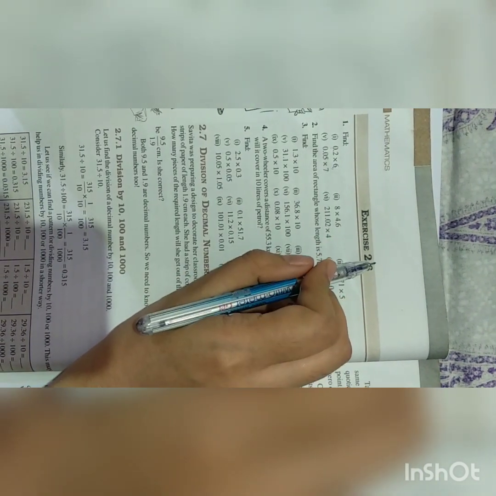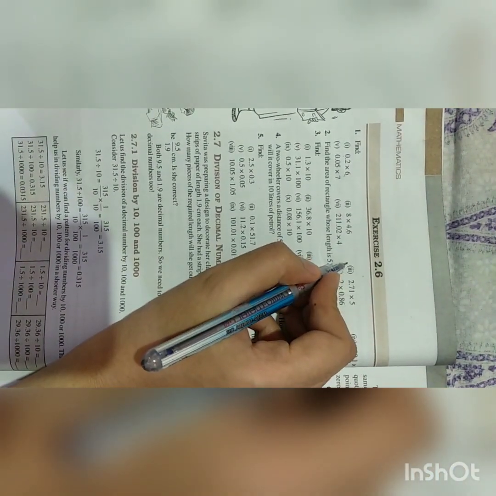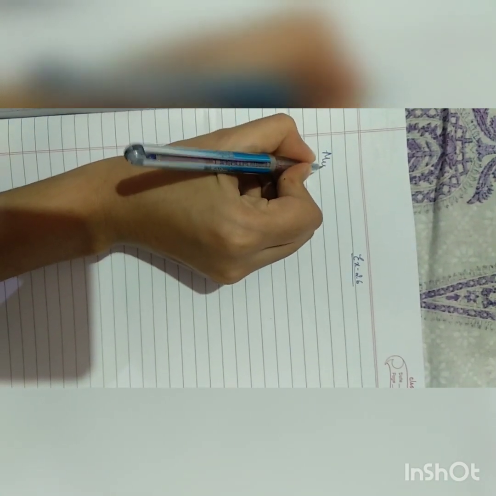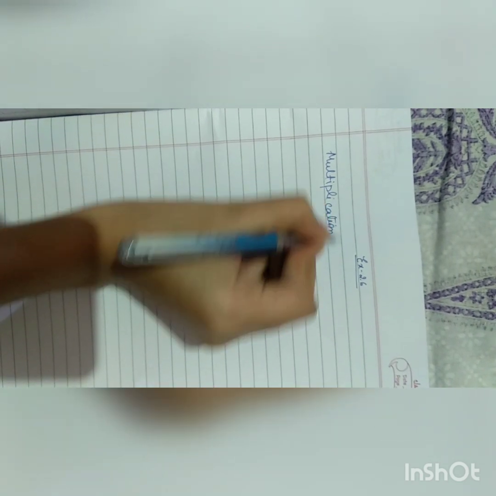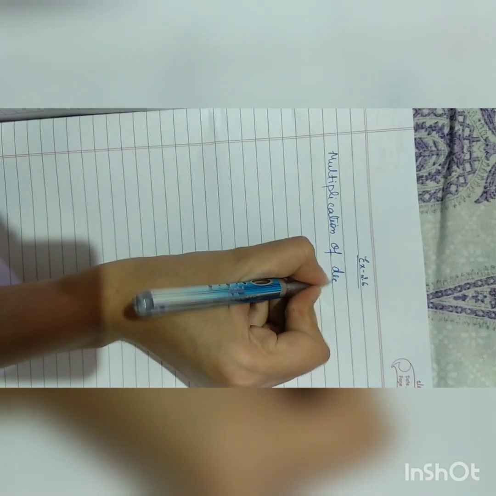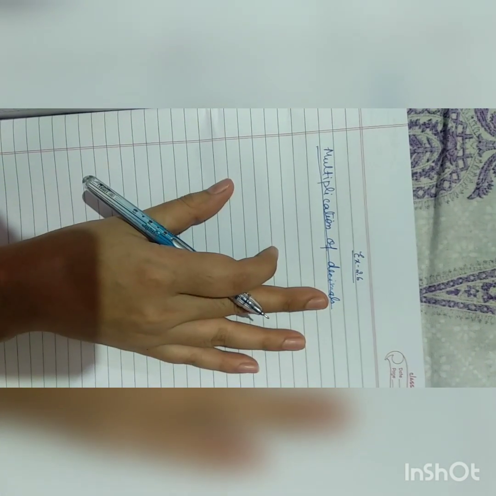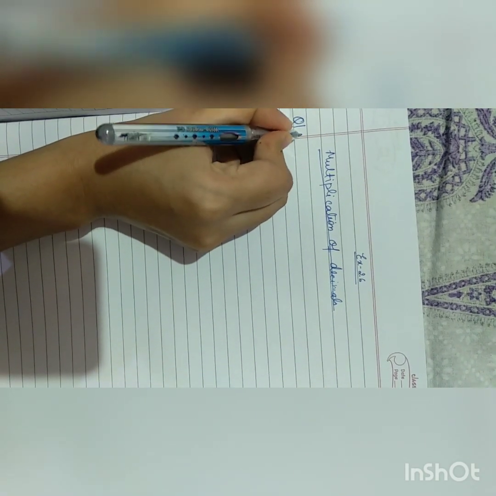This exercise is based on the topic multiplication of decimals. So we will understand the topic by solving this exercise. Exercise 2.6, and today we are going to start our new topic, multiplication of decimals. To understand this topic, we will take question number 1, first part.